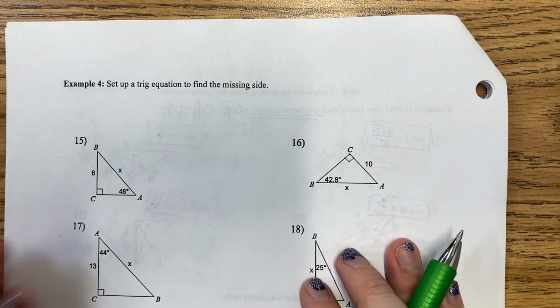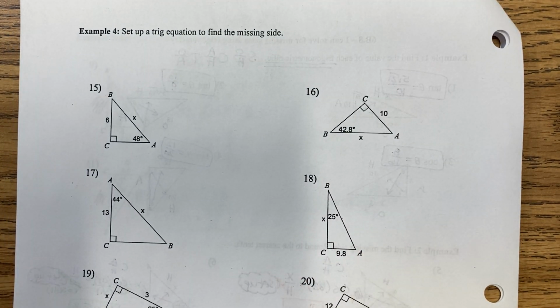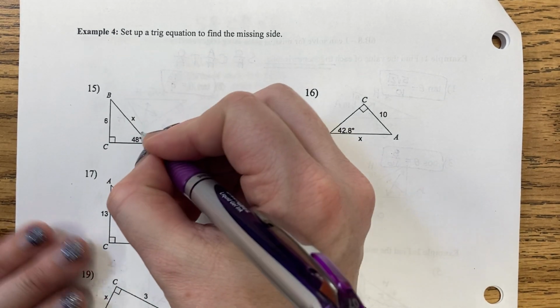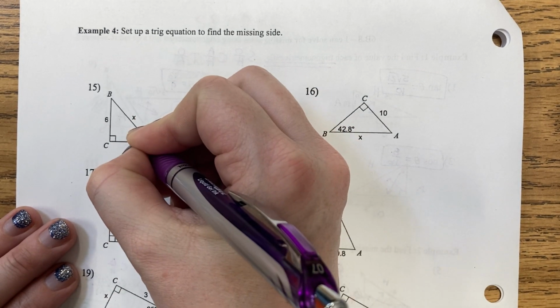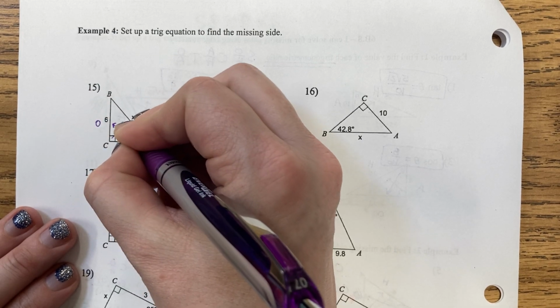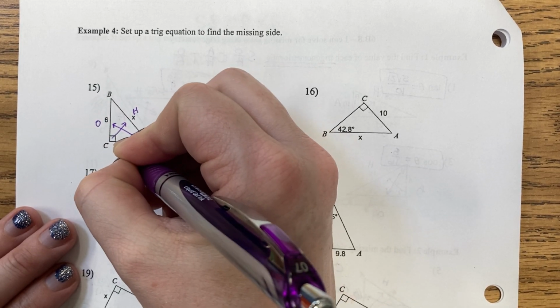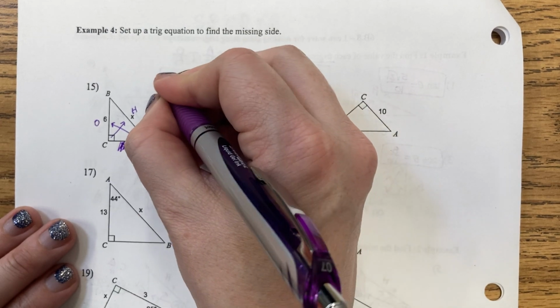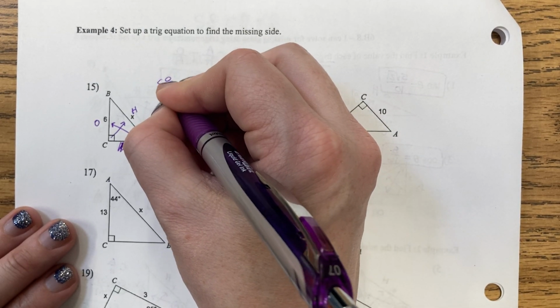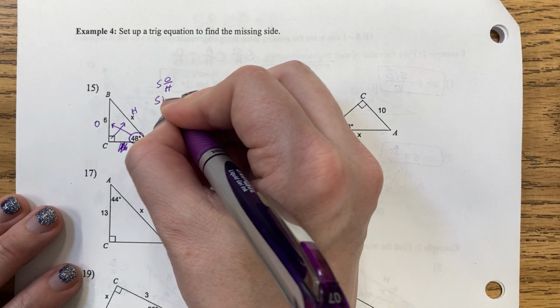And we are going to repeat. This time I'm going to set up and then I will solve it. So here's my angle. I label O, H, A. A does not have a side. I'm using SO.